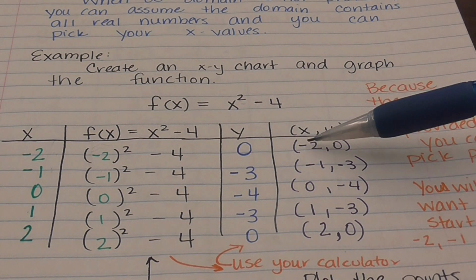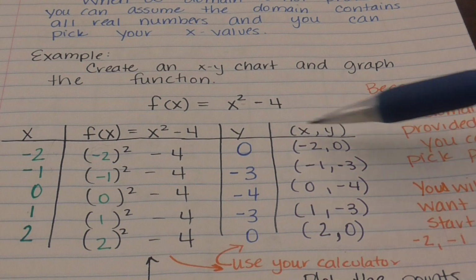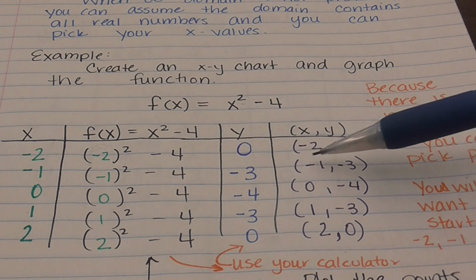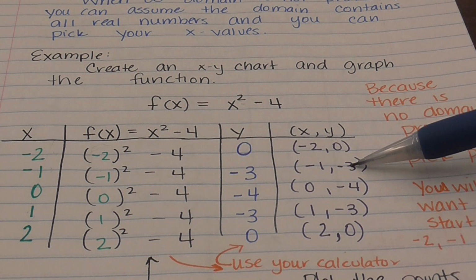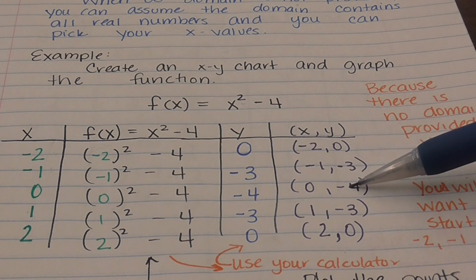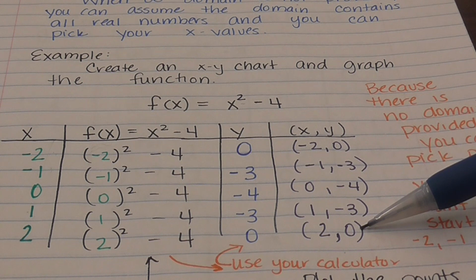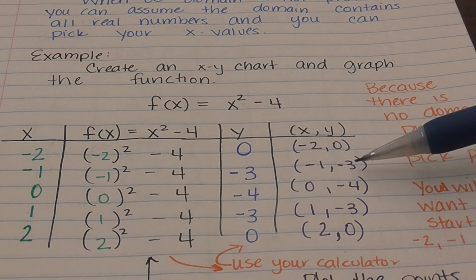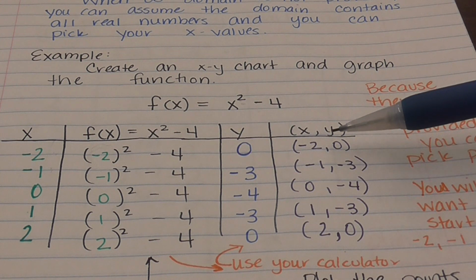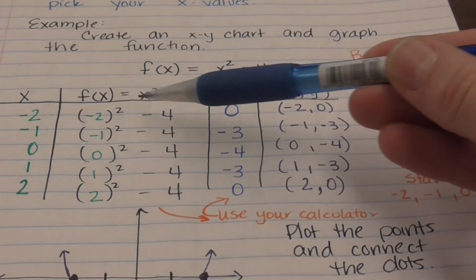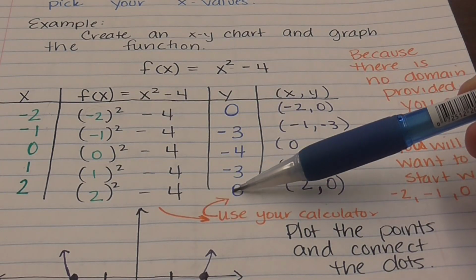I got 0, so -2, 0. Plug in this line and I got -3. So -1 gave me -3. 0 gave me -4. 1 gave me -3. And 2 gave me 0. Because it's okay for y values to repeat, this is still a function. So I put a note on here, use your calculator for this to give you those.